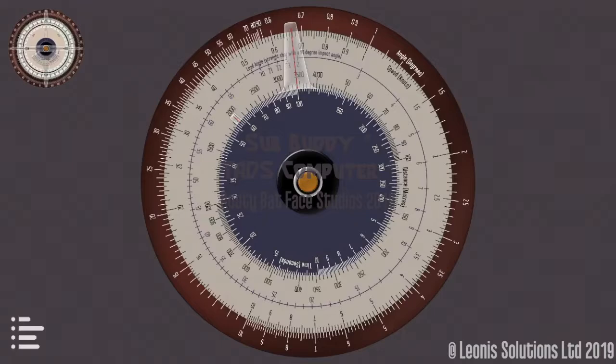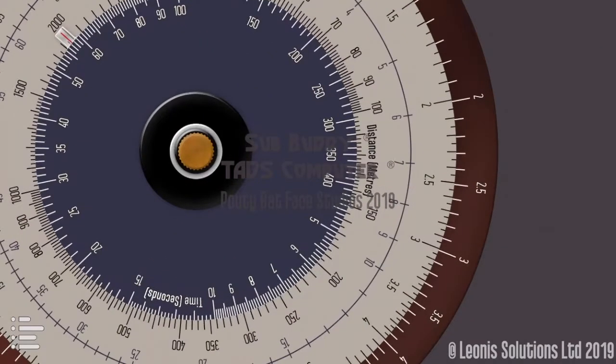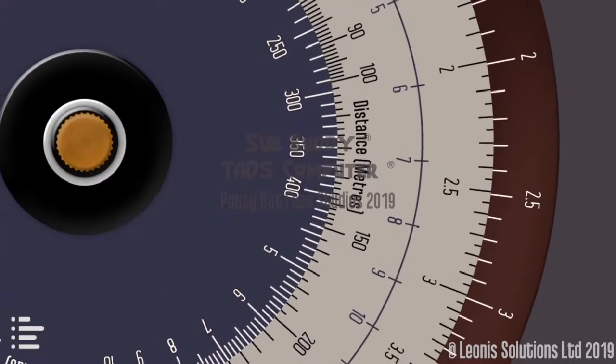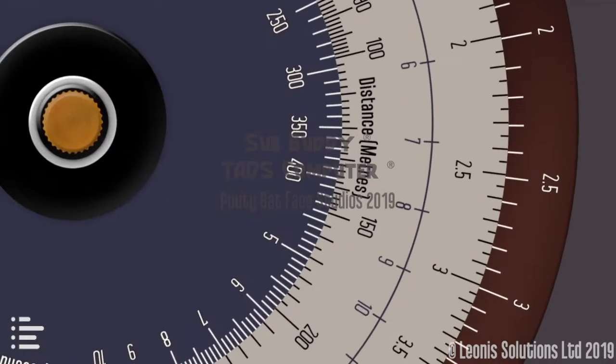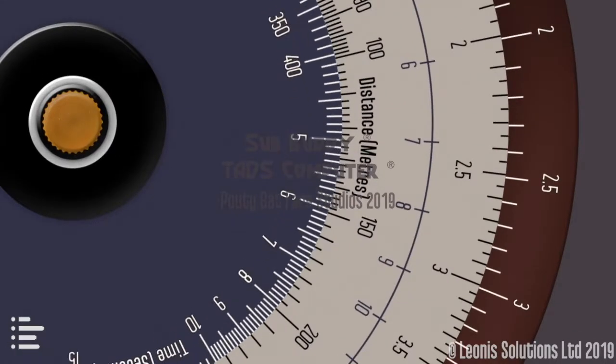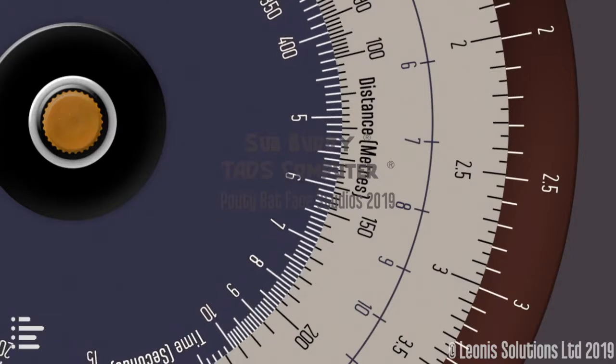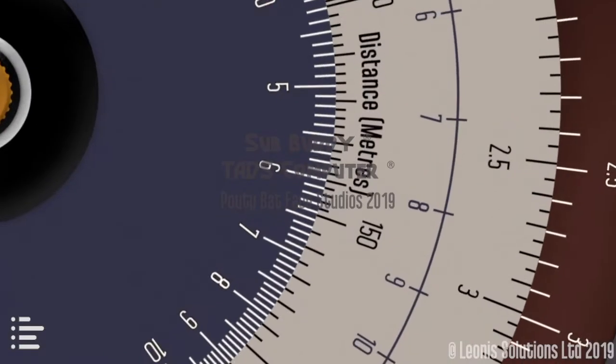First, we find the actual target length on the distance ring, that's 140. And then we align 140 with the apparent length per the scope, in this case 6. 140 over 6.